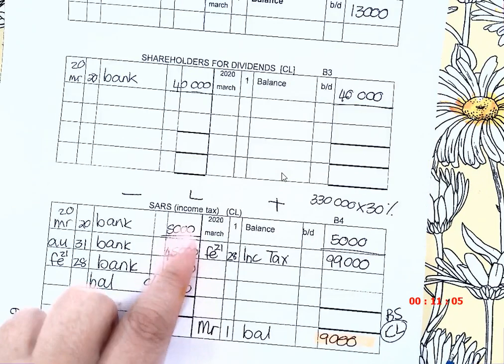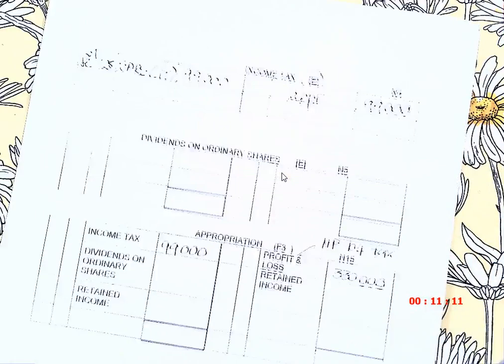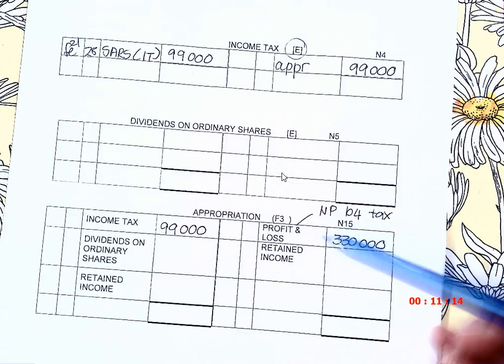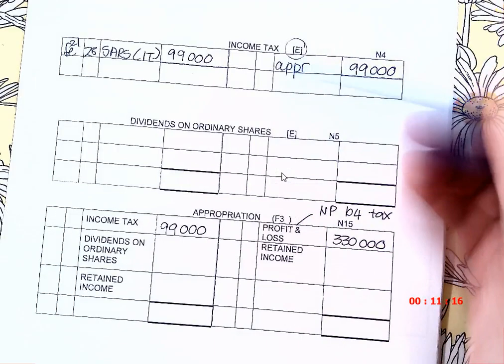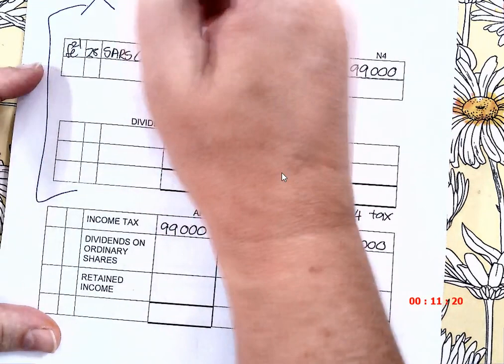Such can be an asset or a liability. We'll get to it now. Then we have the expense accounts, income tax and dividends. They are not going to the income statement. These two are not in the income statement.